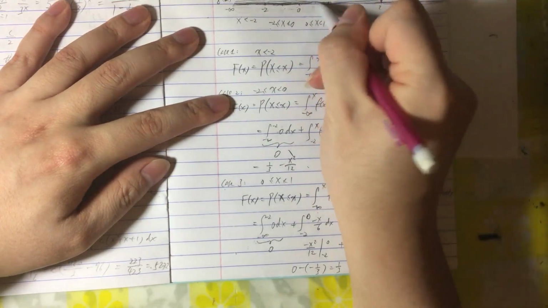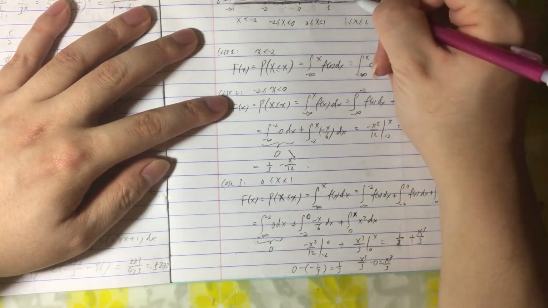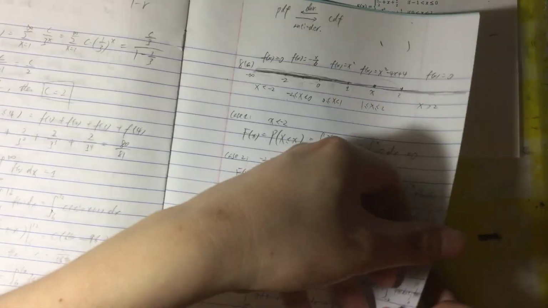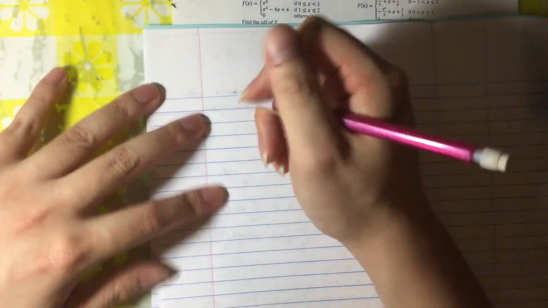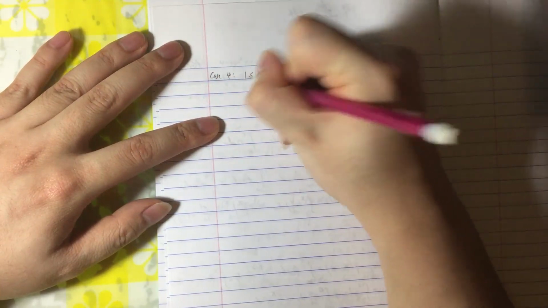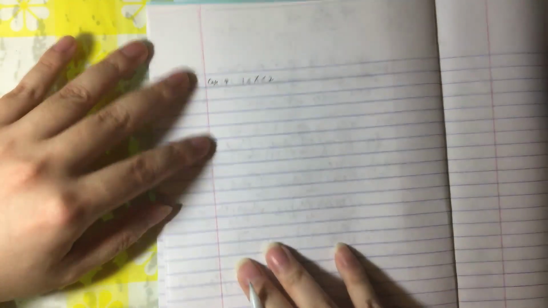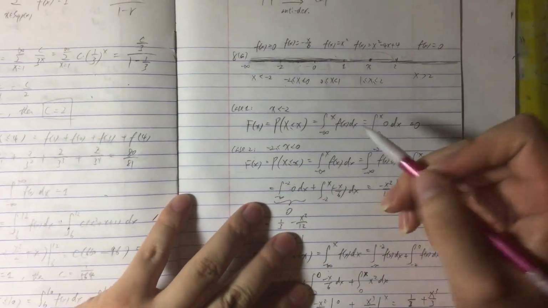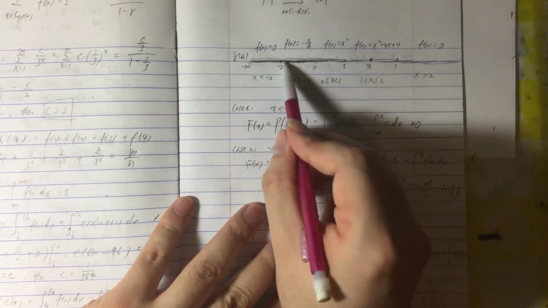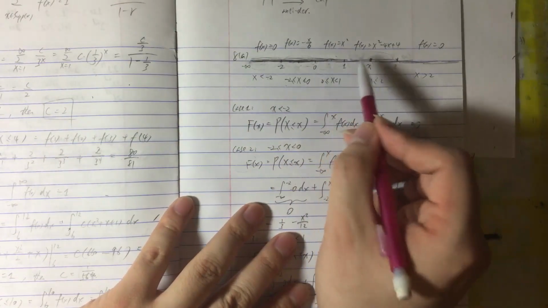Case 4. If x is between 1 and 2, from negative infinity to x, we have 4 pieces.